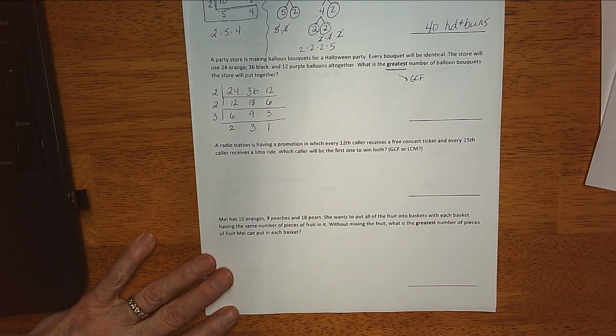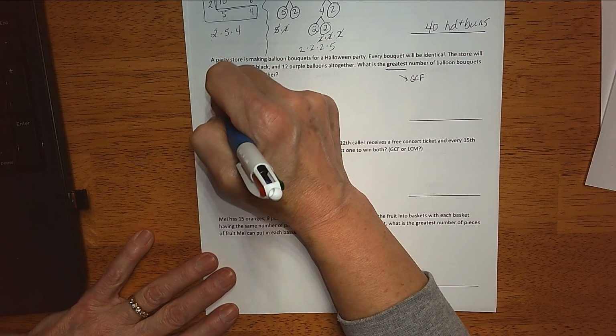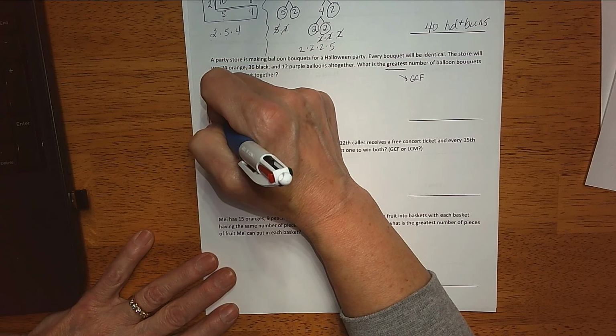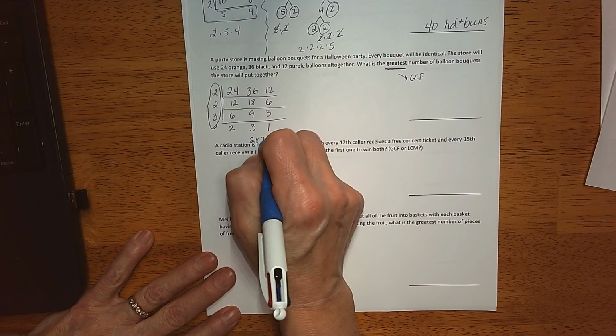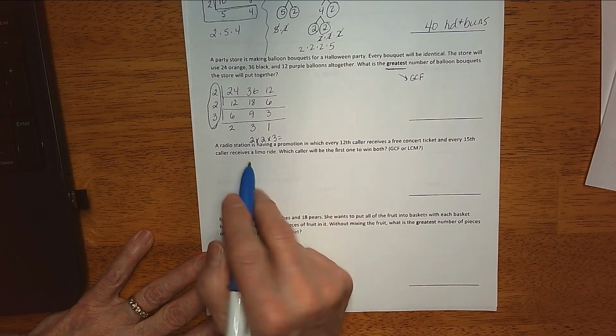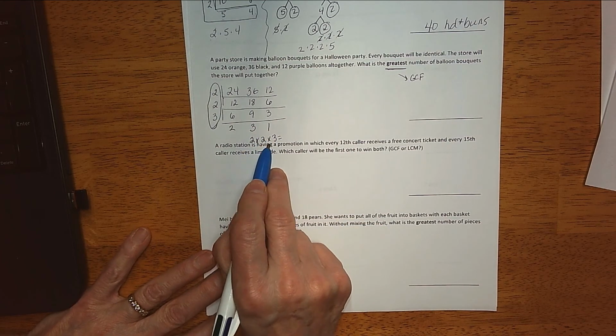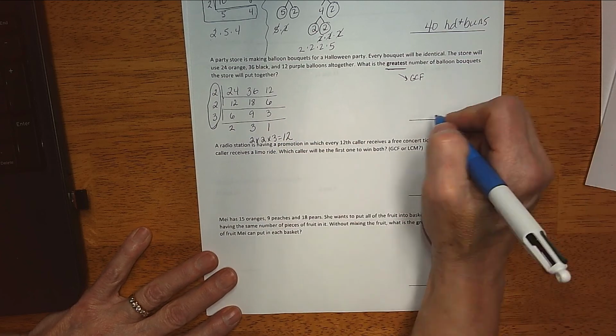Now this is greatest common factor, so we only pick up the factors along the edge. And so we're going to do 2 times 2 times 3 is our greatest common factor. So 2 times 2 is 4, times 3 is 12, 12 bouquets.